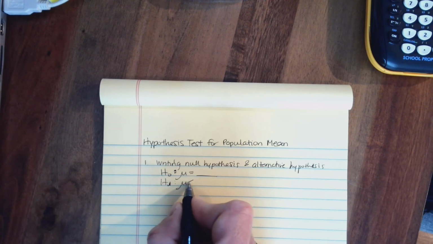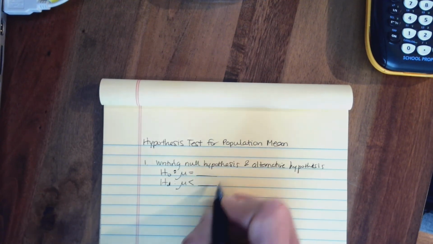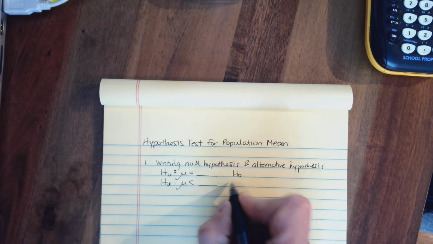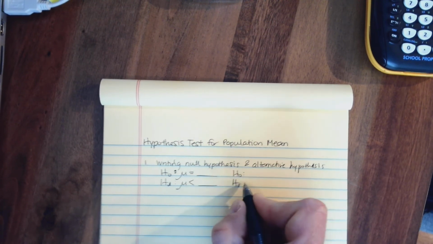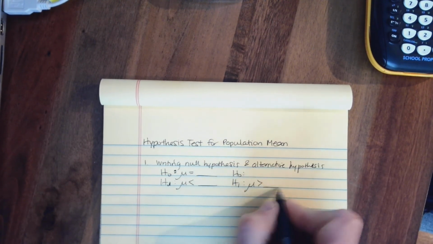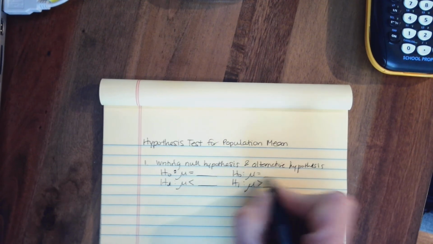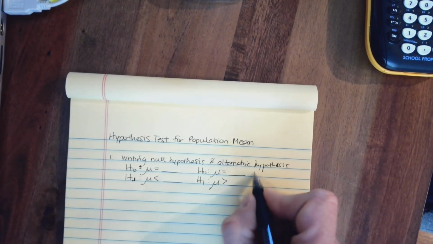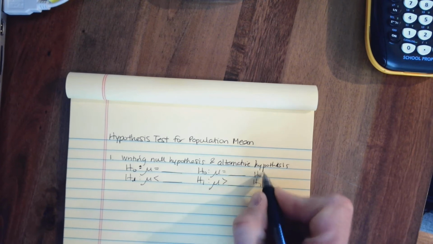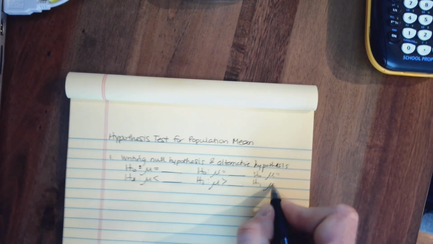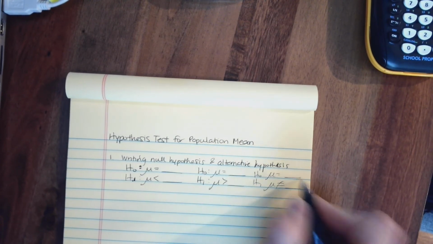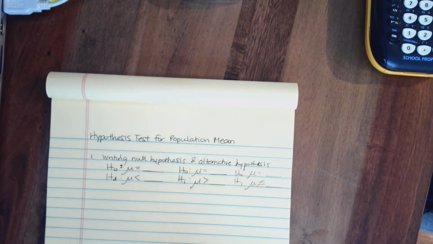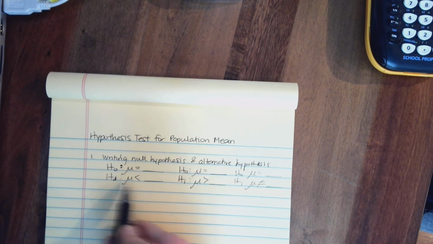Either that the mean is less than this amount, or that the mean is greater than the amount proposed in the null. And a third option would be to say simply that the mean differs from the amount that's stated in the null hypothesis. So which of these three options we choose is important.